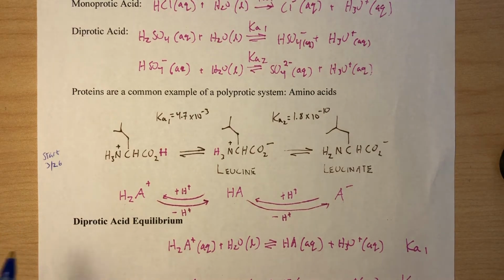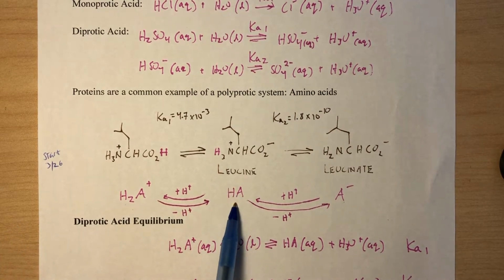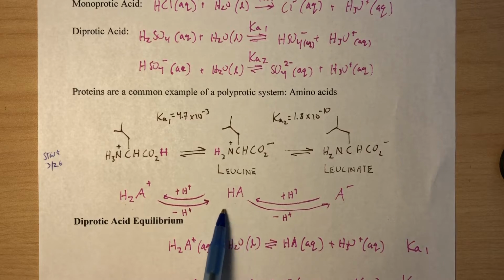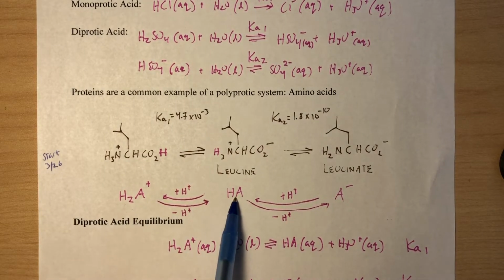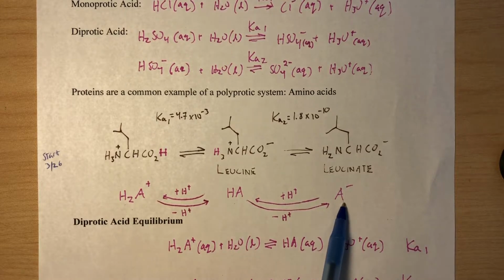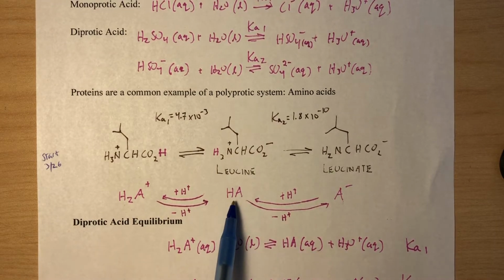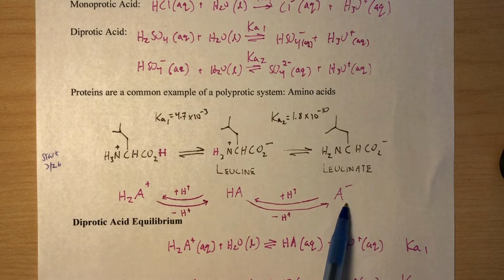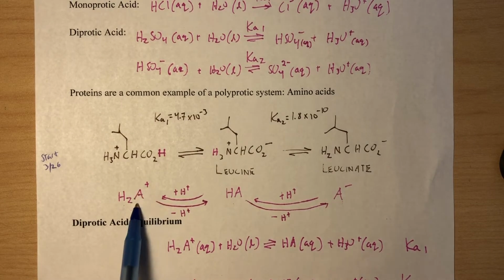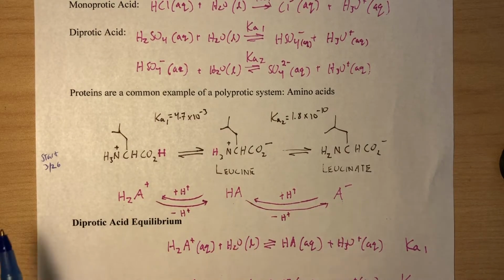Hello class, we're picking up talking about leucine, an intermediate species which we abbreviate HA. The fully protonated version is H2A+, and then when we deprotonate twice down to leucinate, A- is the fully deprotonated version. In the next few pages what we're going to be discussing is what to do about solving for pH once we have a certain amount of each of these species: the fully protonated, the intermediate, and the fully deprotonated.